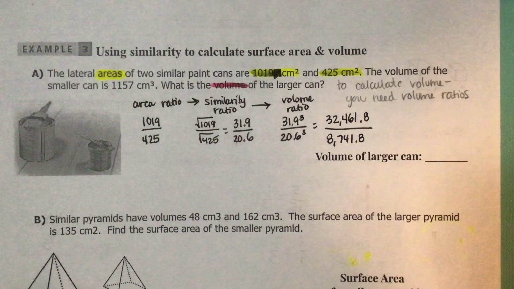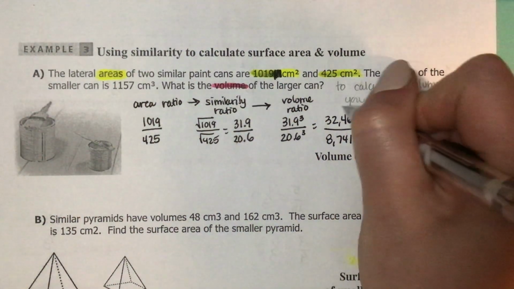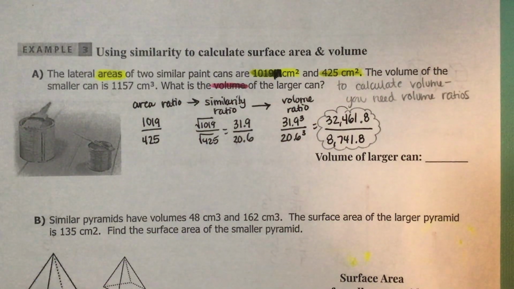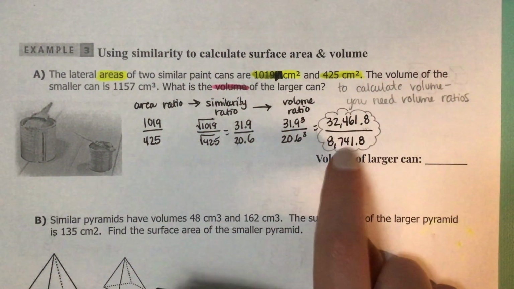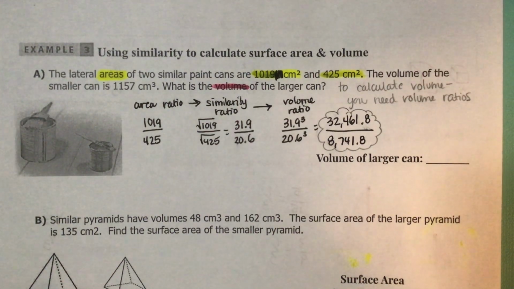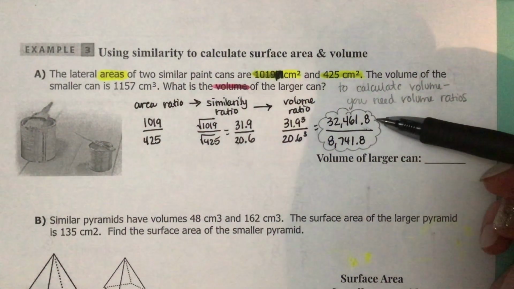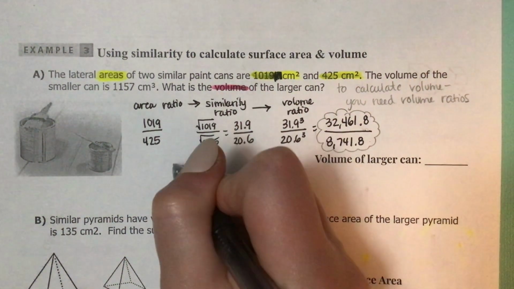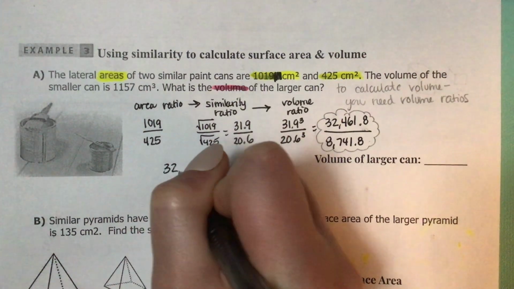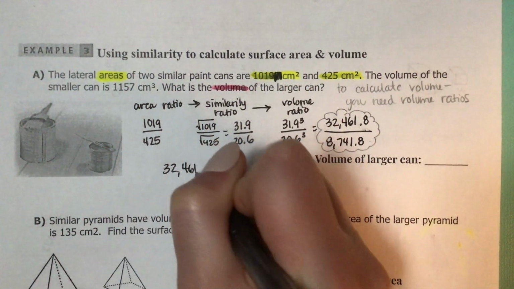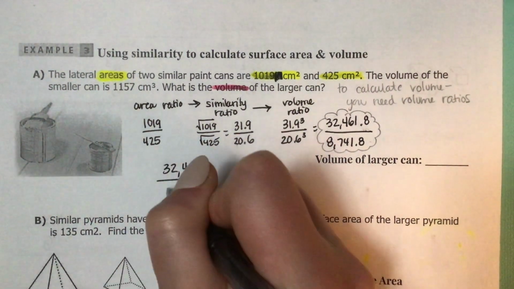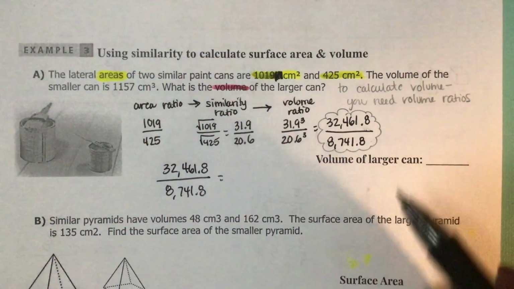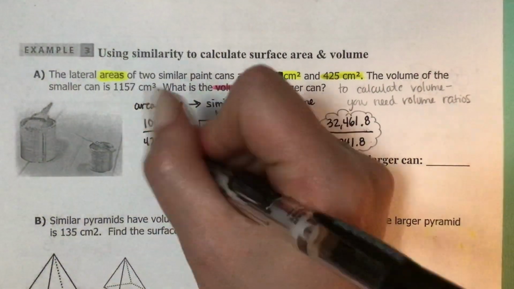Now we have a volume ratio, and this value right here is what we're going to use to set up a proportion. So we did all of this work just so we could figure out volume ratio, so then we can set up a proportion. So right now, this is the proportion of the big volume over little volume. So let's write that out over here to the side. So we've got 32,461.8 over 8,741.8. Now notice this is the big value over the small value.